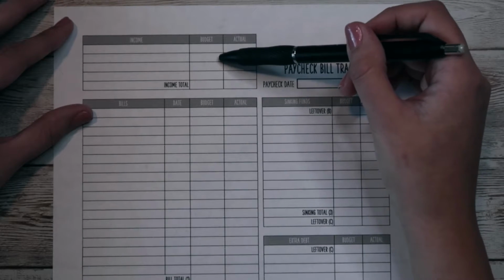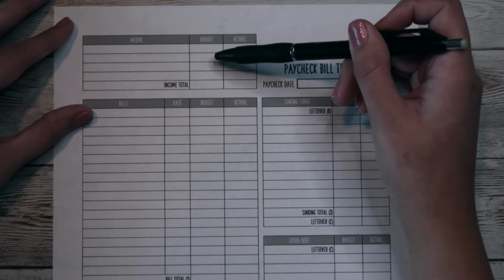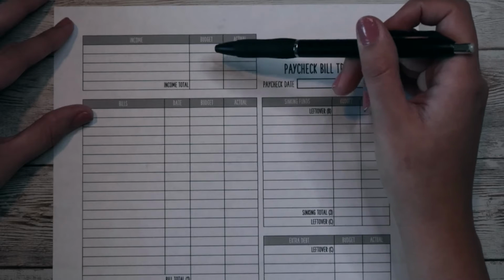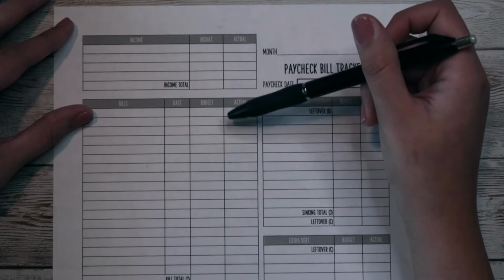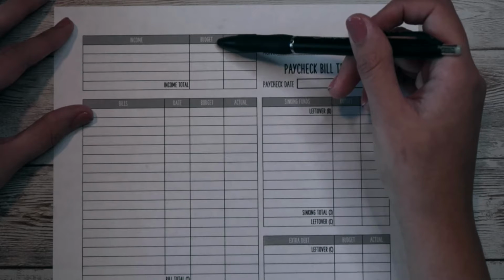Everybody's budgeted income is going to be very different depending on what you do, how you're paid. So if you have any questions, please let me know down below. If you need help figuring out your budgeted income, please let me know and I can help.